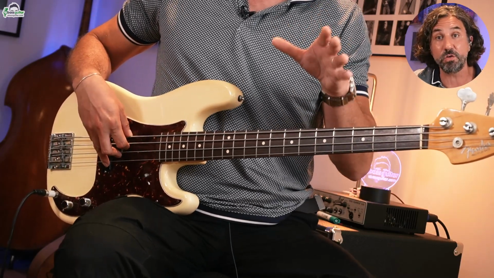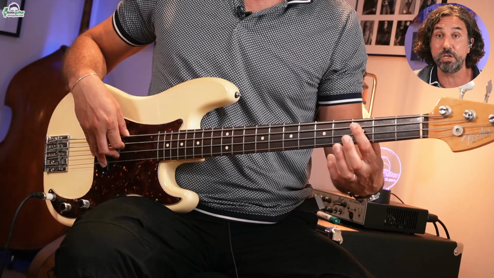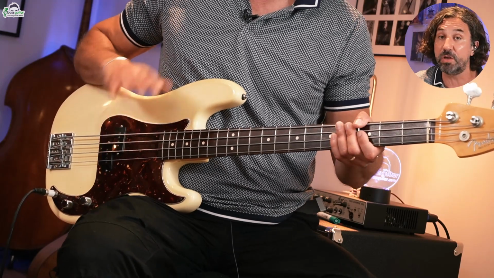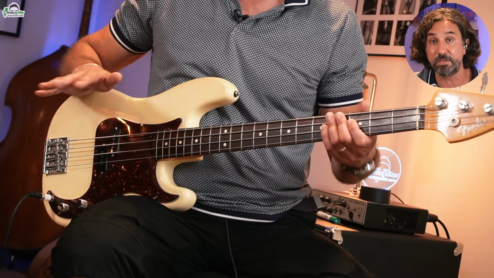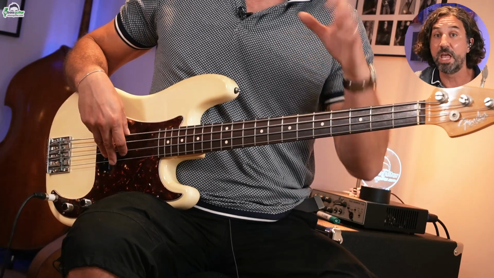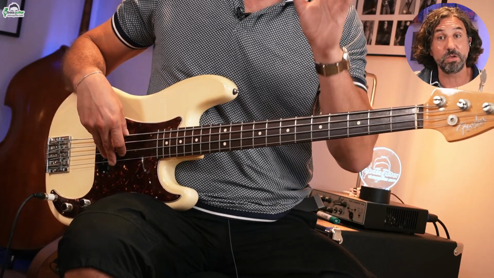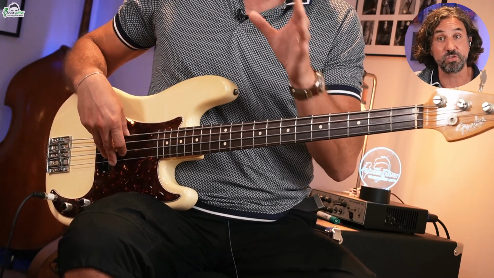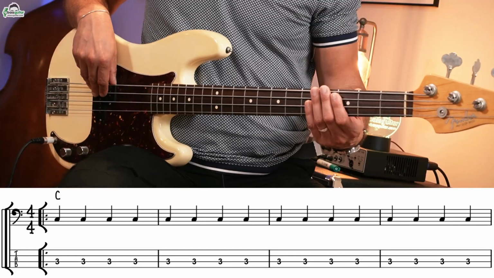For the purposes of this video, I'm only going to be using root notes, and I'm only going to be using quarter notes and eighth notes. No funny fills, no funny bass lines or anything, because we are just getting used to the different structures. So let me play the first chord progression, the standard 12-bar blues progression, and then we'll discuss it afterwards.